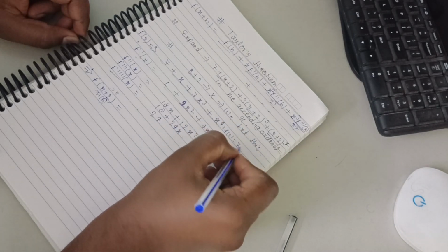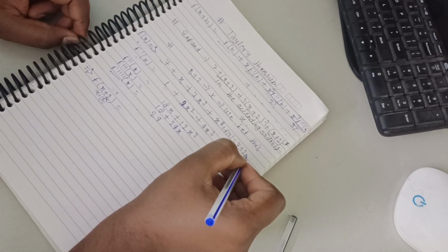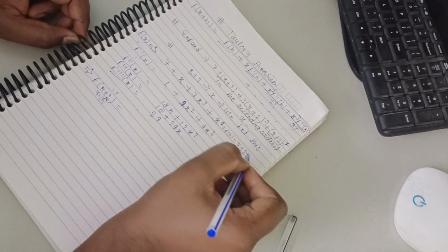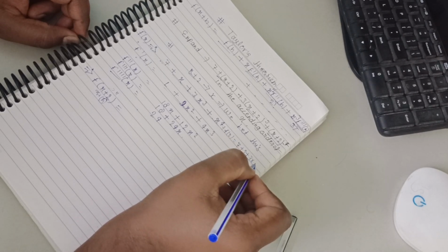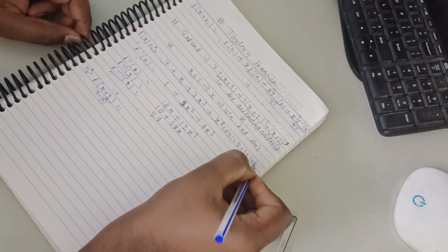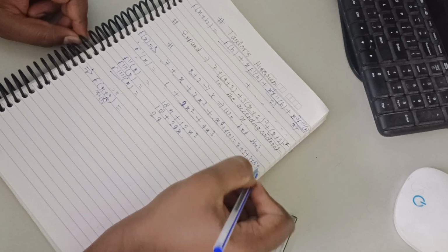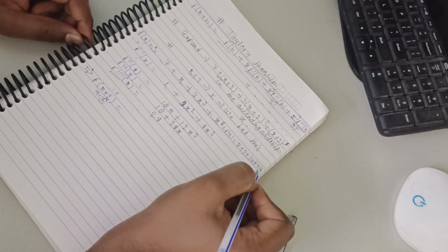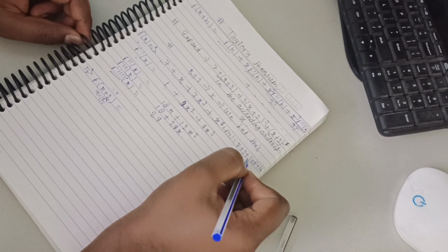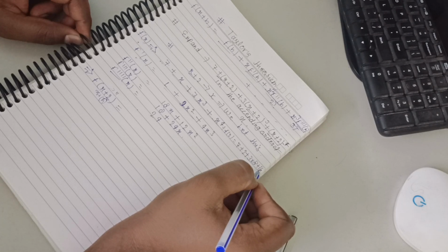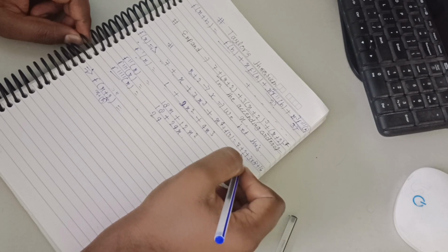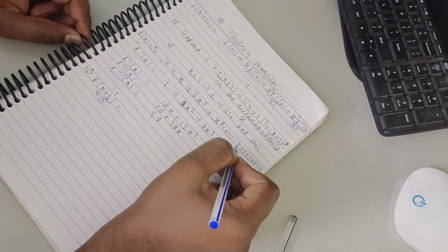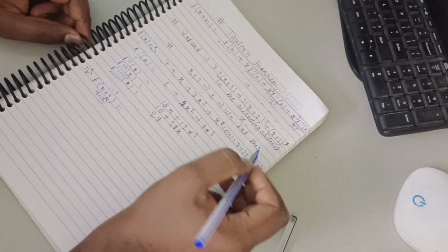So 7 plus 2 plus 3 into 2 cube, 3 8s are 24, plus 16. 24 plus 16 is 40, plus 2 is 42, and 42 plus 7 is 49.